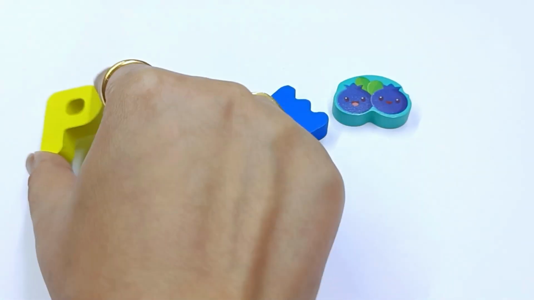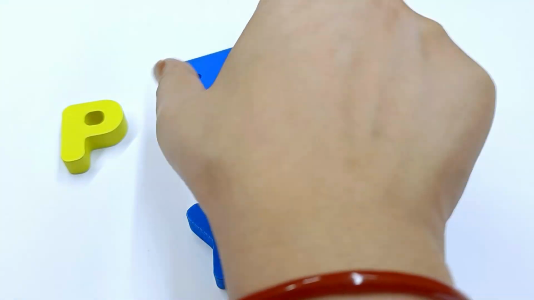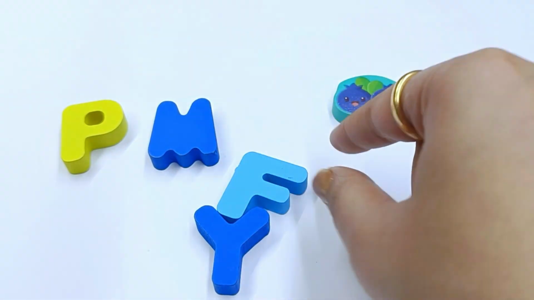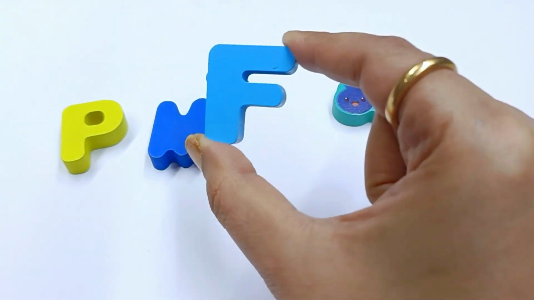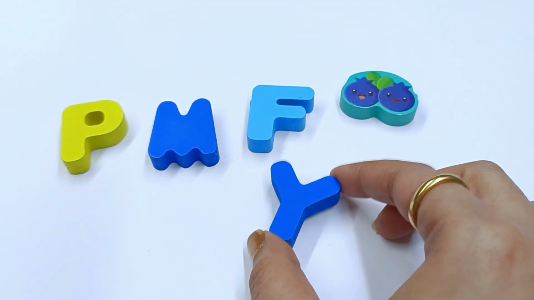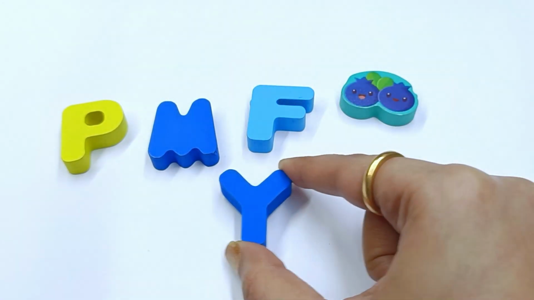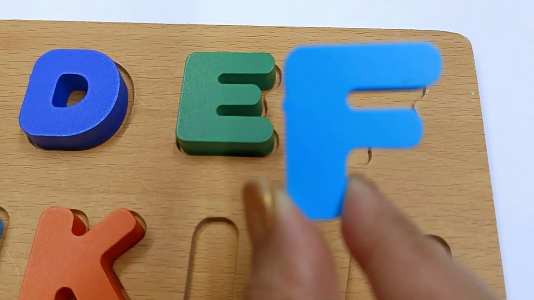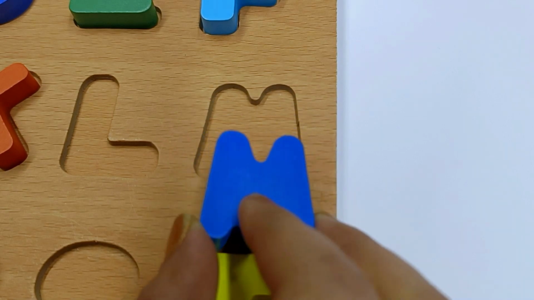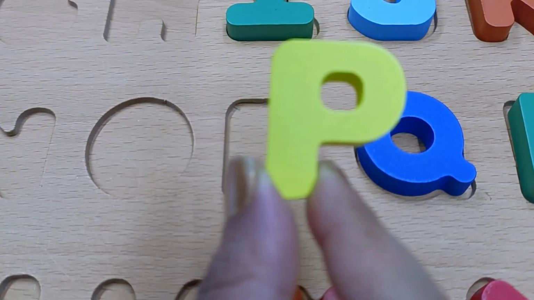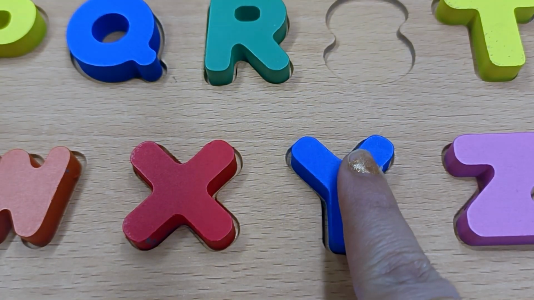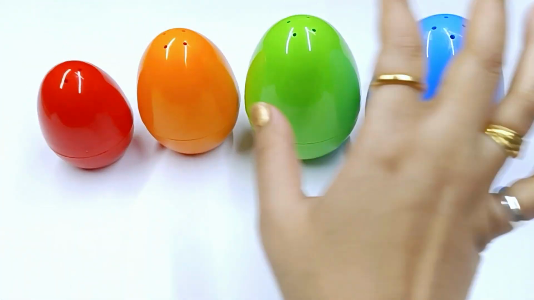It's letter P. It's M. Letter F. And it's letter Y. F. M. Letter B. And Y. So let's find the rest of the alphabets.